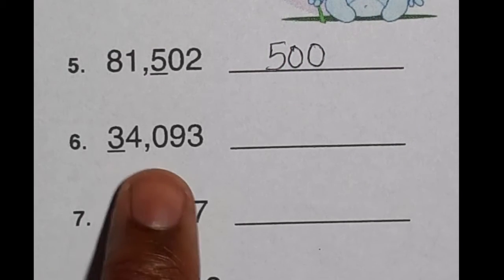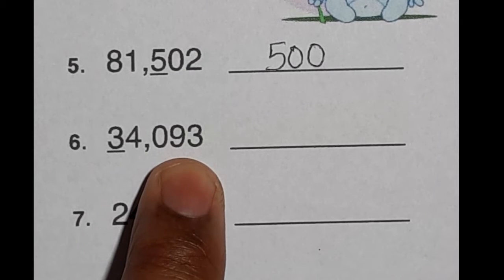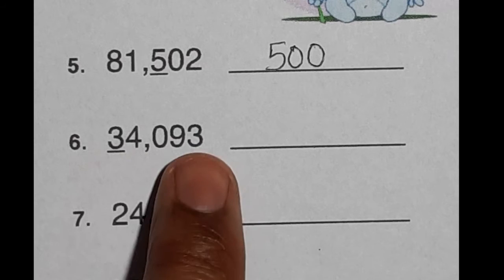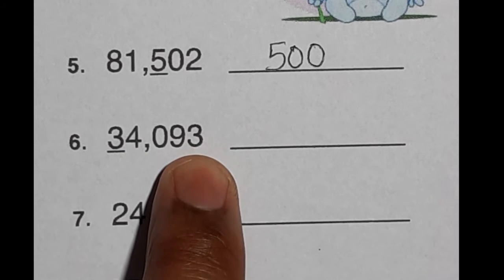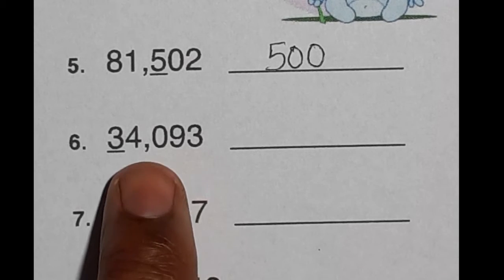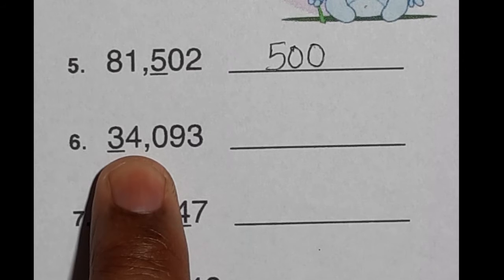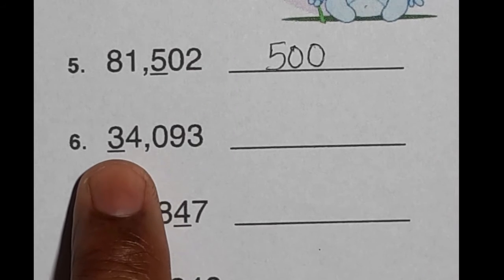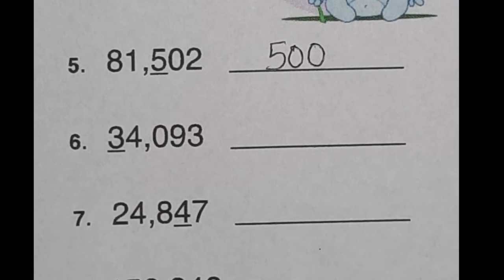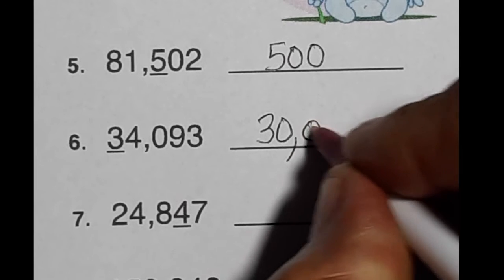Number 6. The number is 34,093. The number that is underlined is this 3. So let's start from the ones. We have a 3 that's in the ones position, a 9 that's in the tens position, a 0 that's in the hundreds position, a 4 that's in the thousands position, and the 3 would be in the 10,000s position. So the value of that 3 would be 30,000.